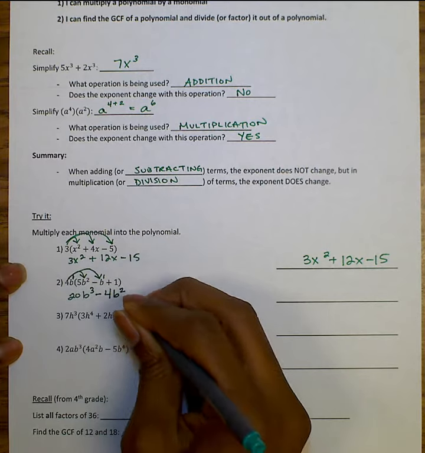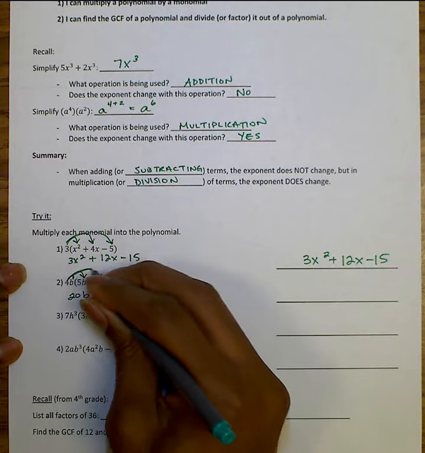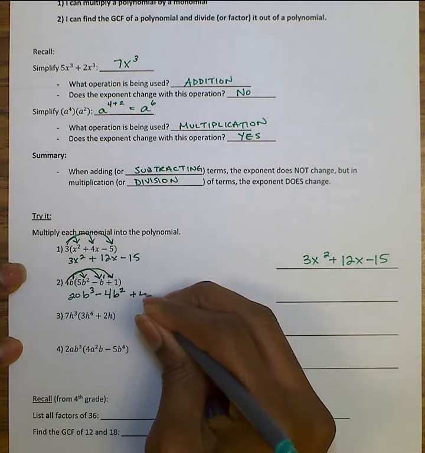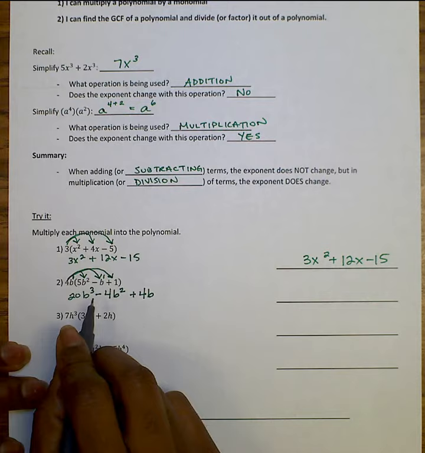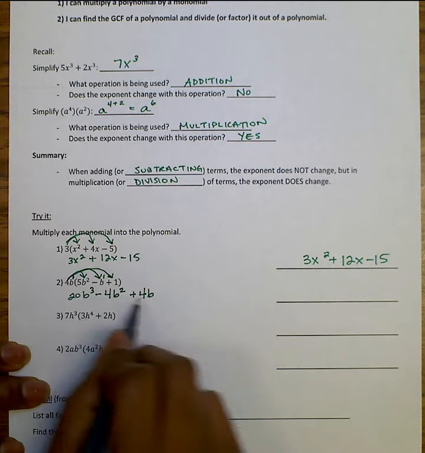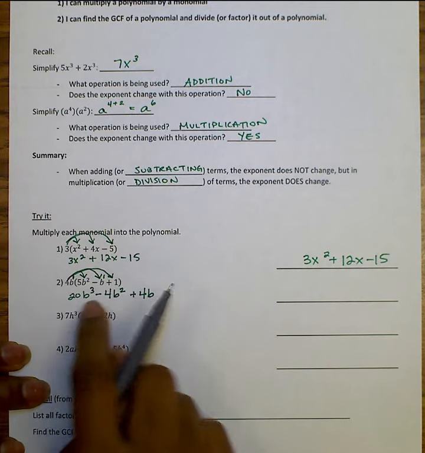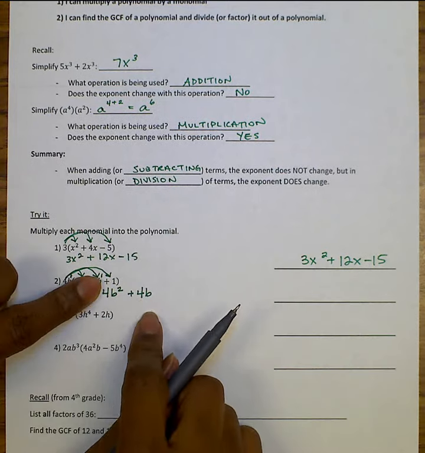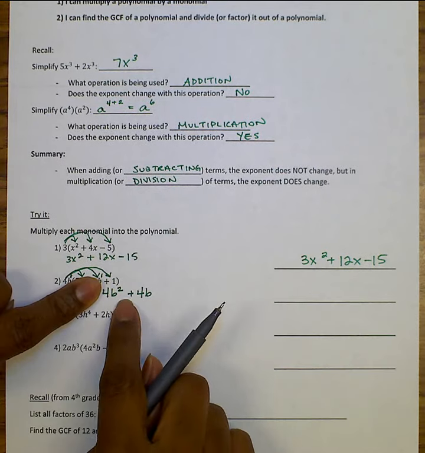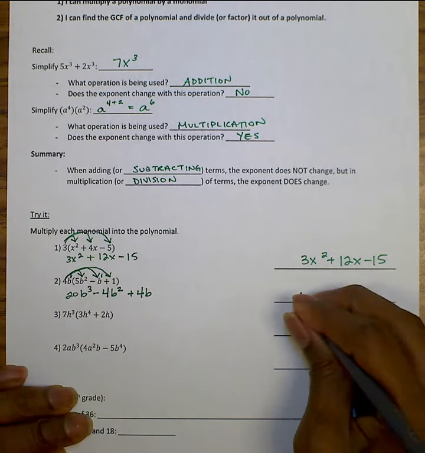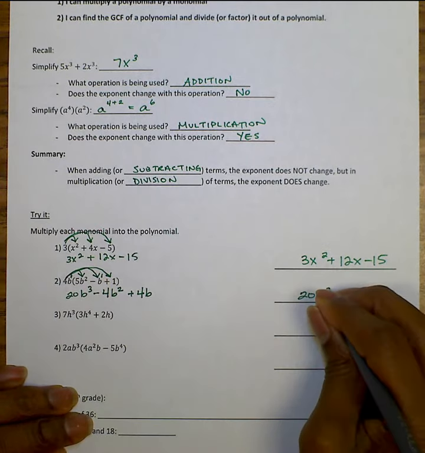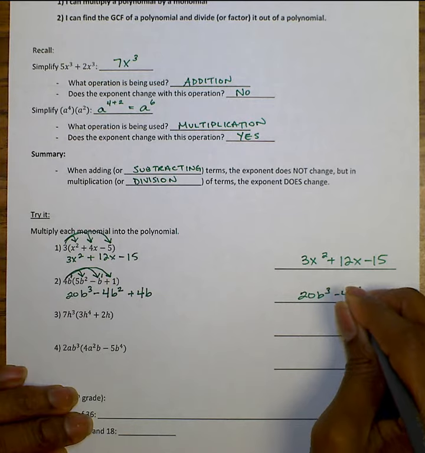Okay, and then we have 4b. Okay, can't add any of these terms together. Again, they're different exponents, so we can't add them. Even though these look like they're about the same, this is b squared, this is b, so we can't put them together. So we have 20b to the third minus 4b squared plus 4b.